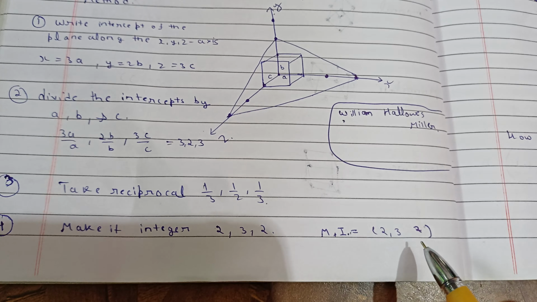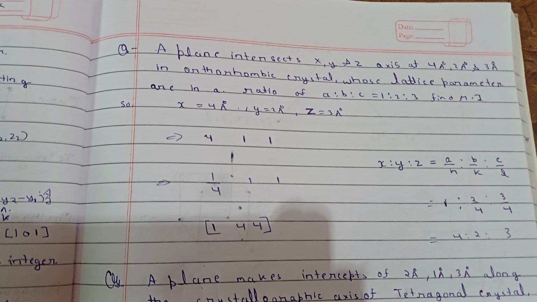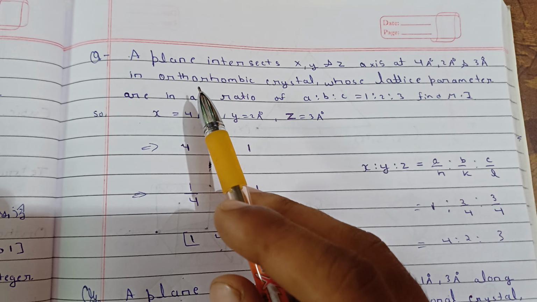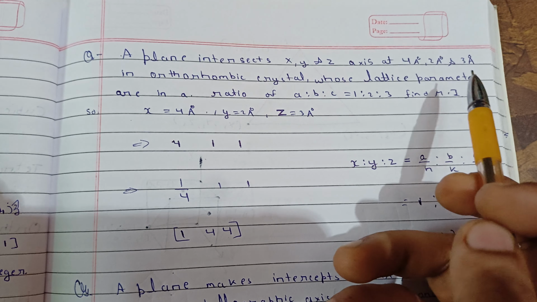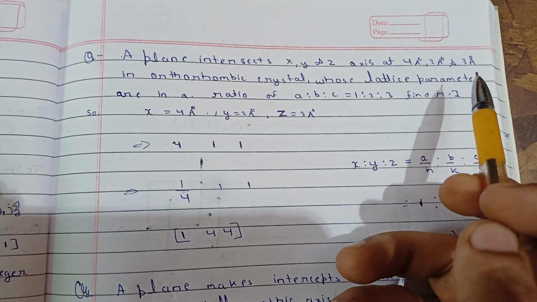So let's see what kind of questions can be asked. A plane intersects the x, y, z axes at these points, so the intercepts are given, in an orthorhombic crystal. Different kinds of lattices are possible, as I already told you. For this crystal you have a unit cell, and you need to remember these formulas, because for orthorhombic, a should not equal b, and b should equal c. These are very important things you should remember for all the possible lattices.